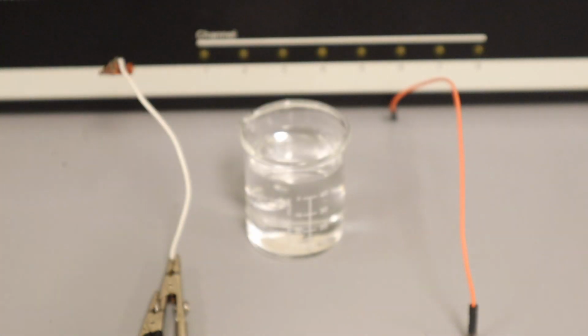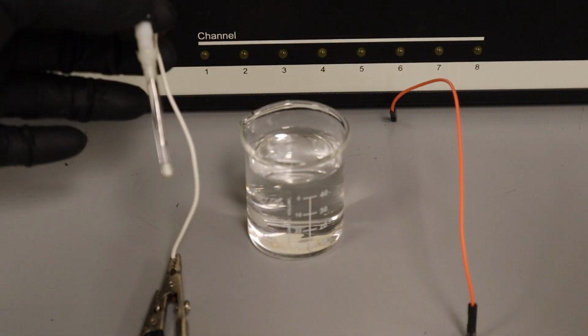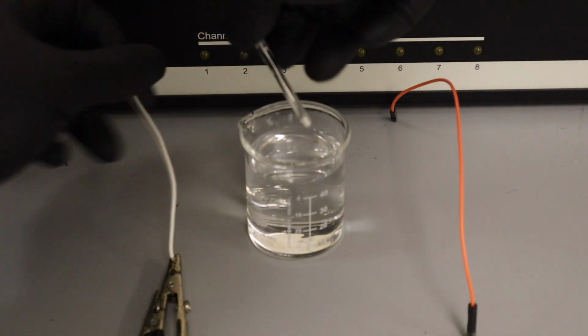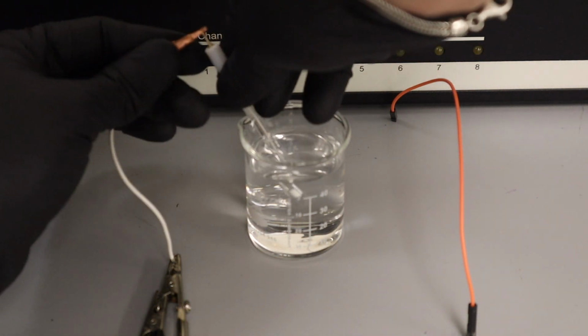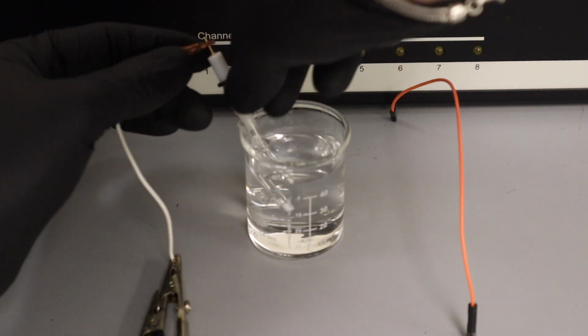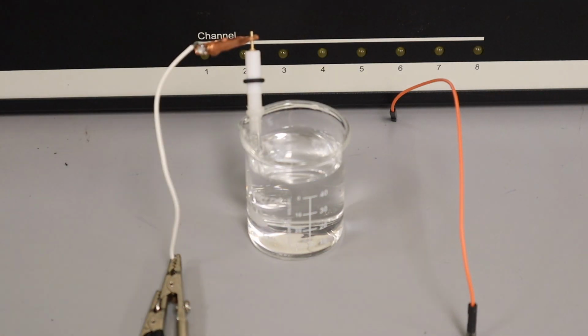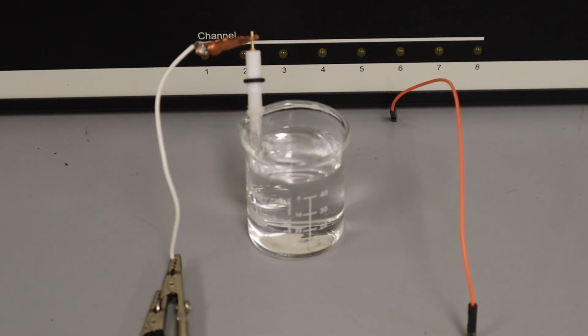So we'll take our reference electrode and we will hook it up according to the Gamry's instructions. The Gamry has a test reference electrode measurement installed, so that is one of the tests that you can run, is test your reference electrode. So we'll hook our reference electrode up there.